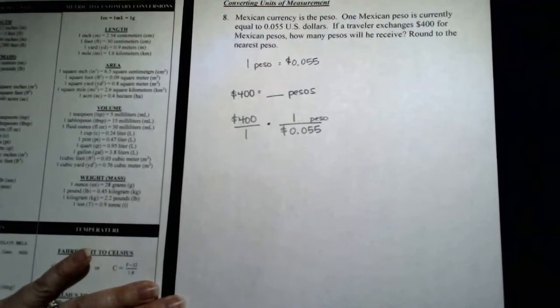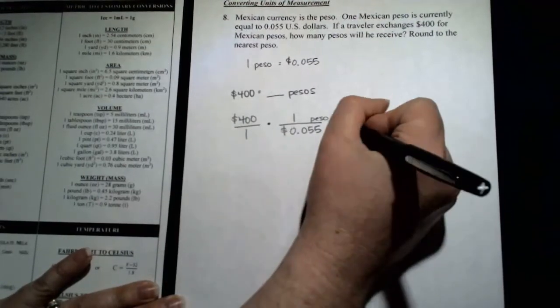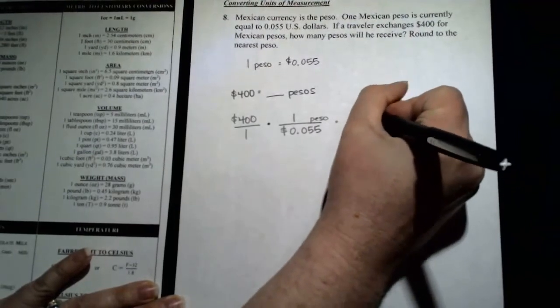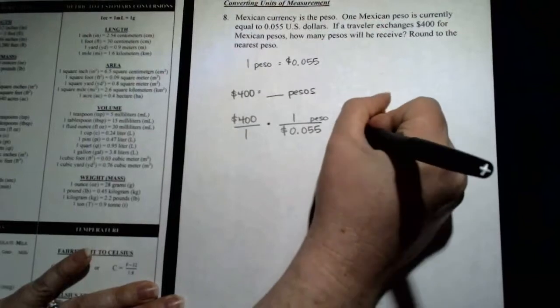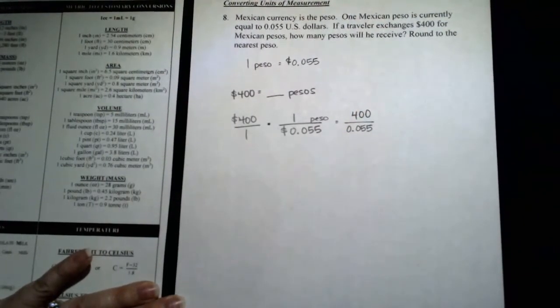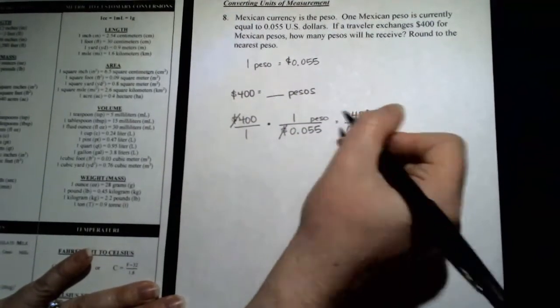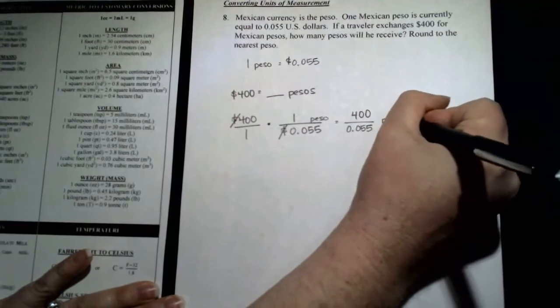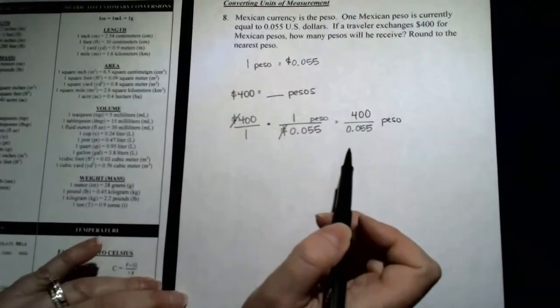So it sets up like this, and then we're going to go straight across. So 400 times 1 is 400, and 1 times 0.055 looks like that. The dollar signs canceled. The peso is the new unit. And we're looking at fraction form again, so we need to divide.